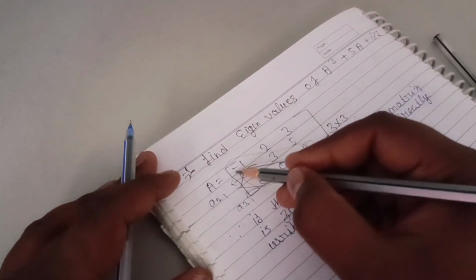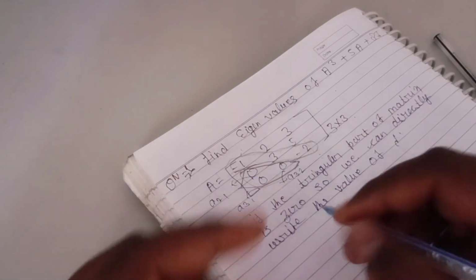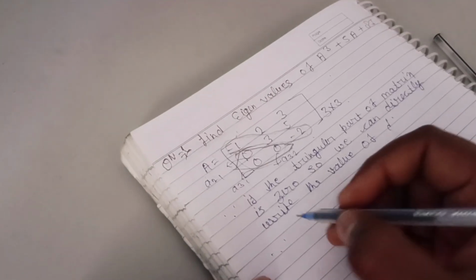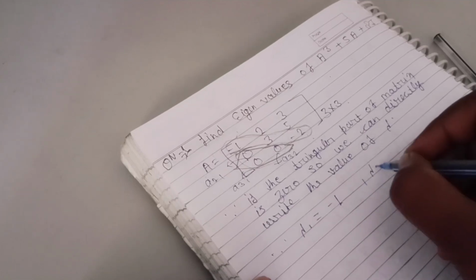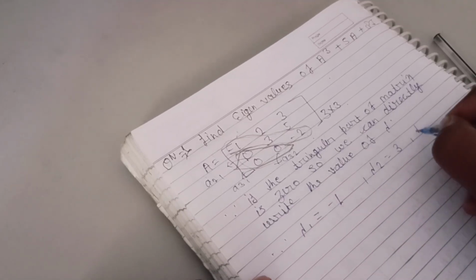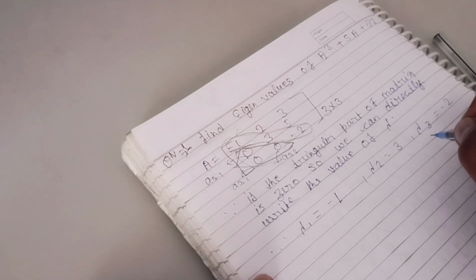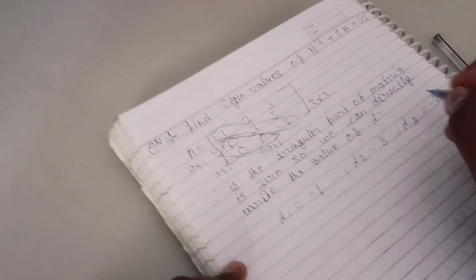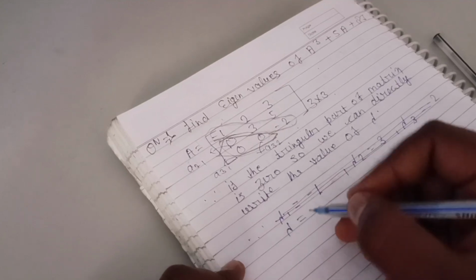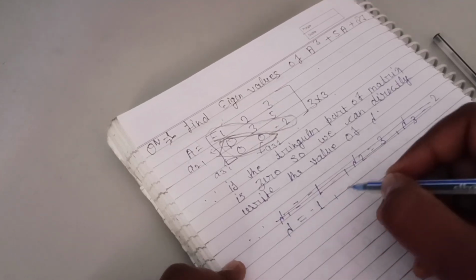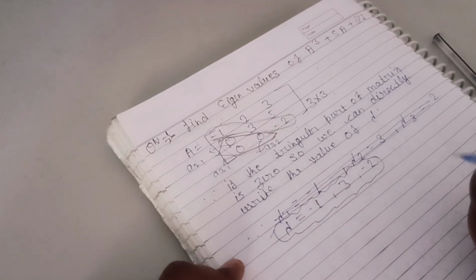And what will be the values of lambda? The diagonal entries will be the values of lambda. From this statement I can write lambda 1 is equal to -1, lambda 2 is equal to 3, lambda 3 is equal to -2. Sorry, I made a mistake here. So lambda has three values: -1, 3 and -2.